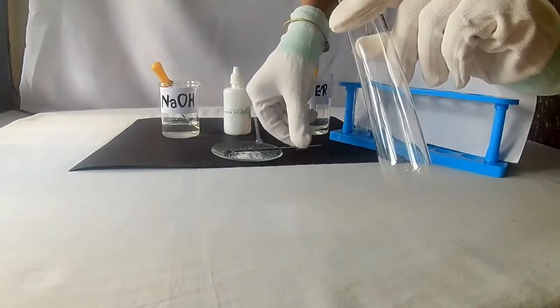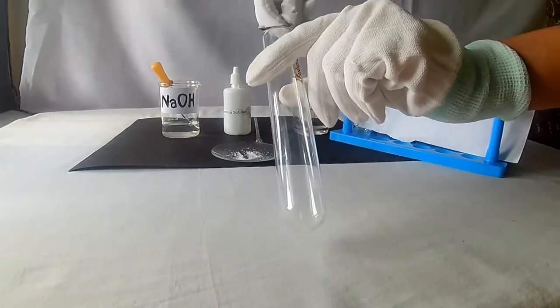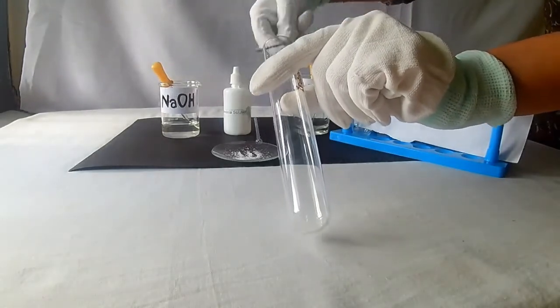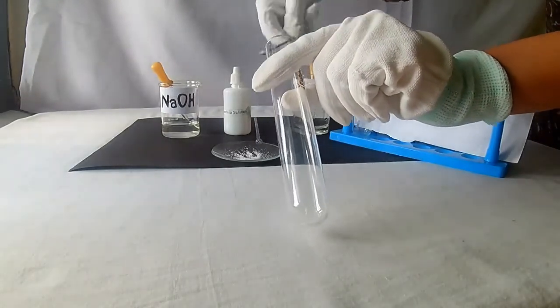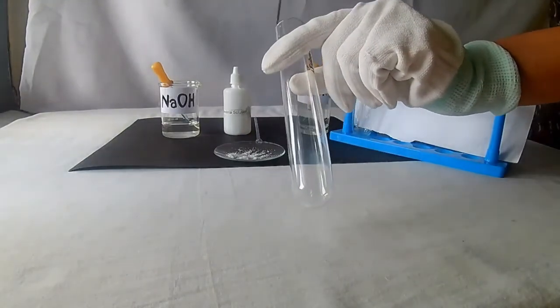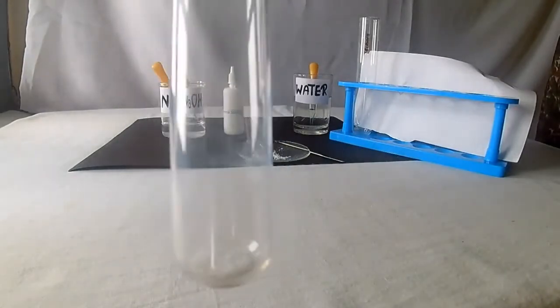Now add the salt into the test tube. Be careful while performing the experiment. Use the apparatus carefully. Now the salt is ready.